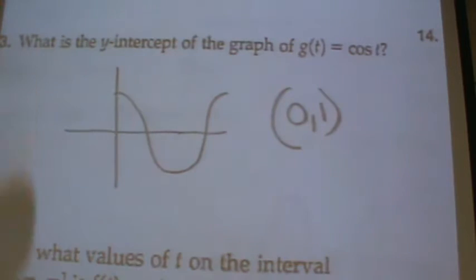Okay, can you tell me where the y-intercept is for the cosine curve? Let's graph the cosine curve. This one. What's the y-intercept? 0, 0, 1. Good job. 0, 1.